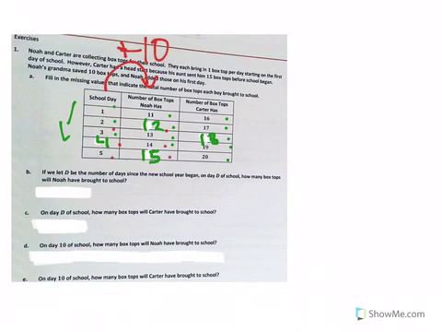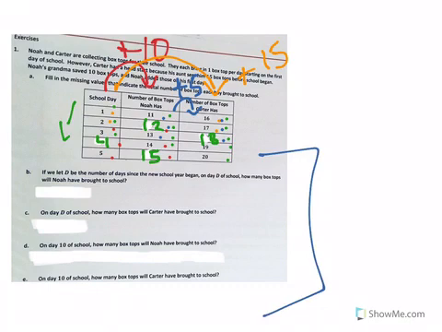On the other hand, we'll go orange here. From whatever school day it is to how many box tops Carter has is plus 15. 1 plus 15 is 16. 2 plus 15 is 17, and on down the line. I'm also seeing another pattern here, which is from Noah to Carter is plus 5. However many box tops Noah has, Carter has 5 more. 11 to 16. 12 plus 5 is 17. 13 plus 5 is 18, and on down the line. So let's use that information to look at our questions.